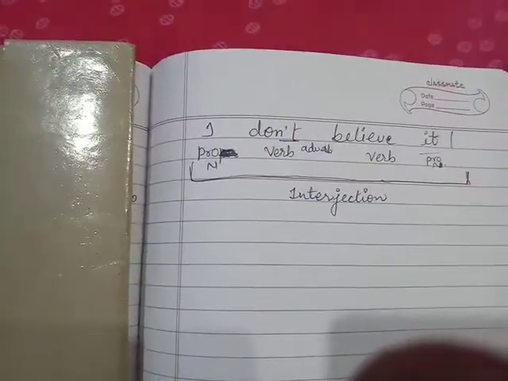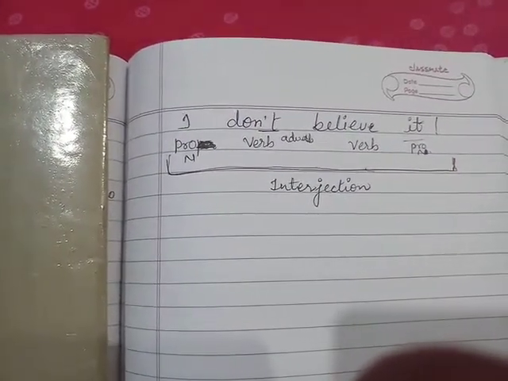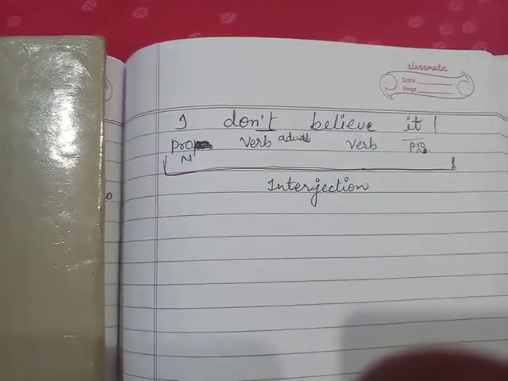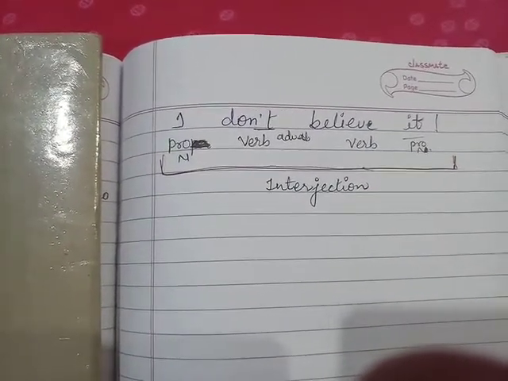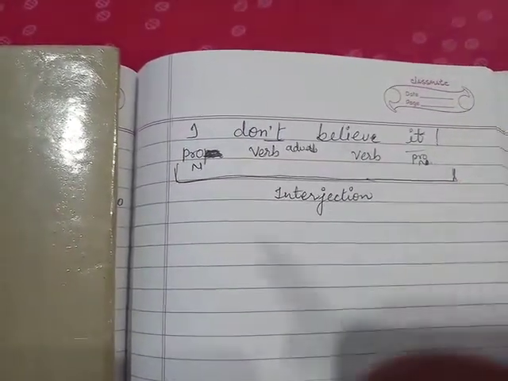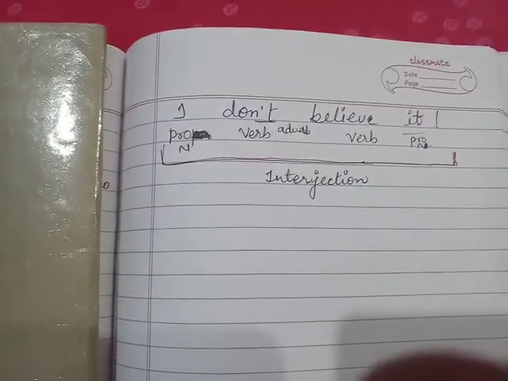So the last one, I don't believe it. I is a pronoun, don't is a verb, and in that, not is an adverb, believe is a verb, it is a pronoun, and altogether the whole sentence is an interjection. So good luck. I hope now all the doubts are clear.